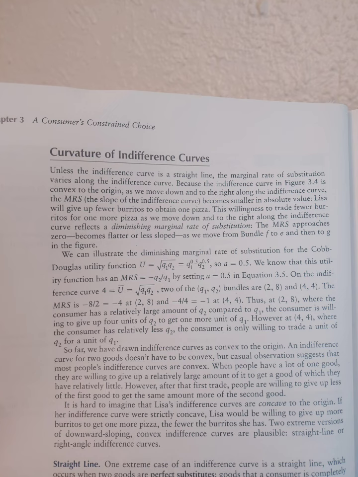So far, we have drawn indifference curves as convex to the origin. An indifference curve for two goods does not have to be convex, but casual observation suggests that most people's indifference curves are convex. When people have a lot of one good, they're willing to give up a relatively large amount of it to get a good of which they have relatively little. However, after the first trade, people are willing to give up less of the first good to get the same amount of the second good.